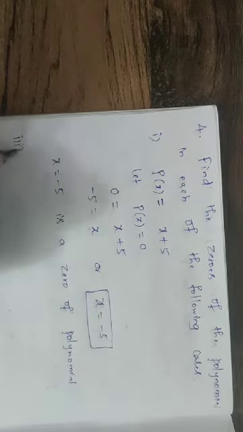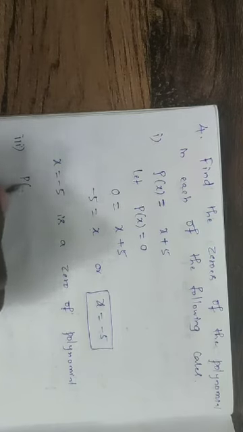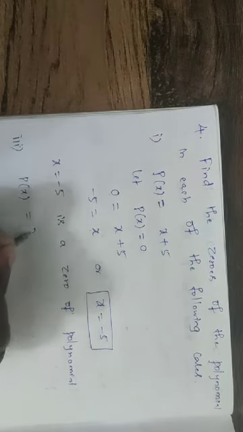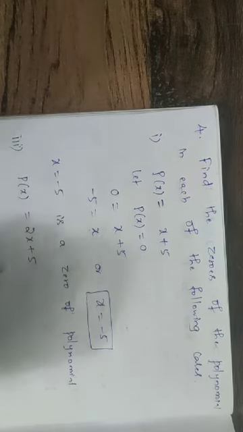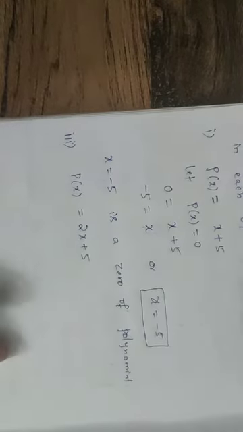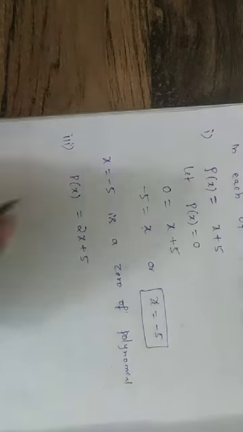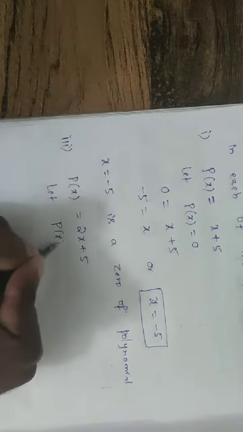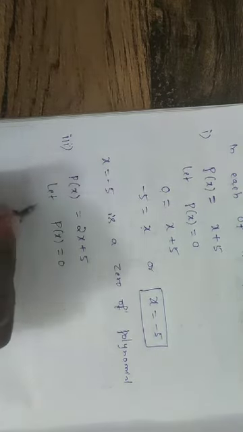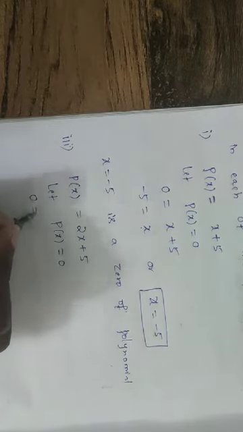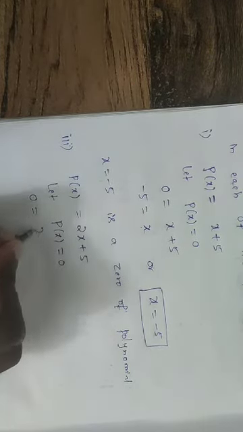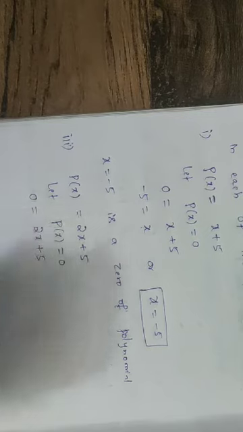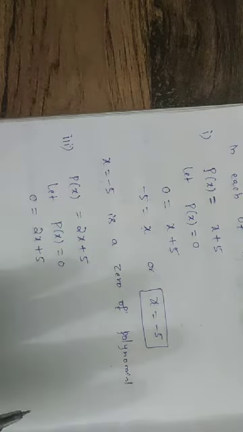The third one is p of x is equal to 2x plus 5. Here also we should find out the 0 of this polynomial. So what is the first step we need to do? We need to take p of x is equal to 0. Let p of x is equal to 0. If you make p of x equal to 0, what will be remaining on the RHS? 2x plus 5.